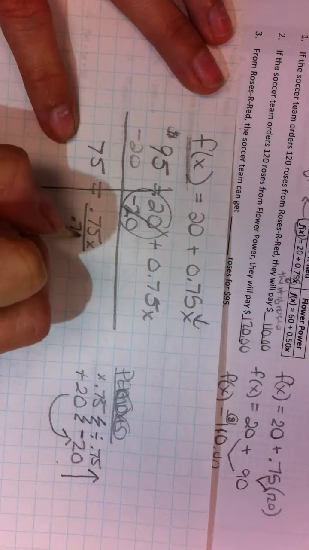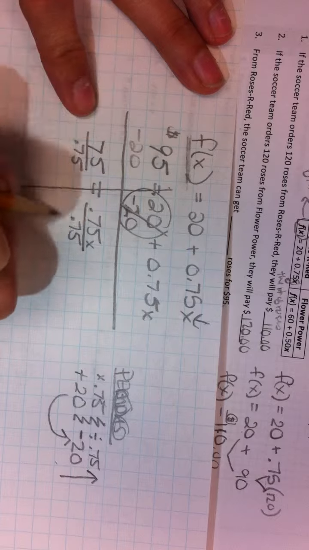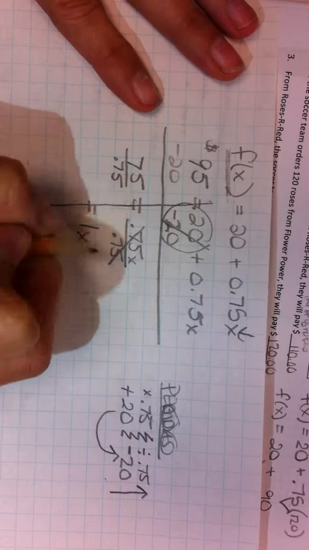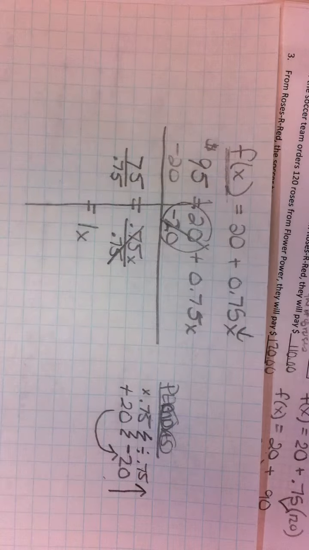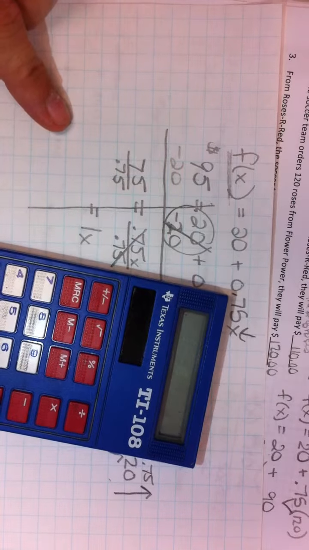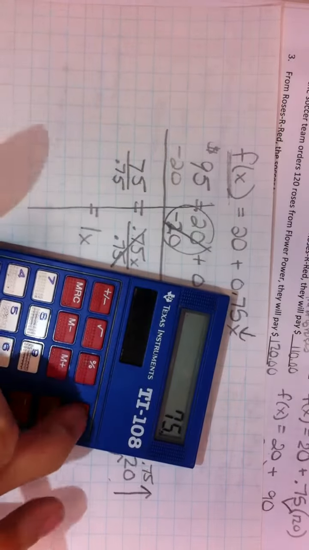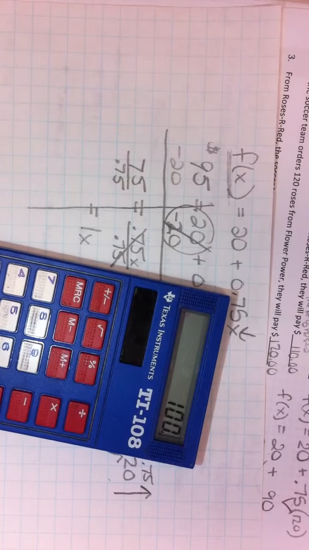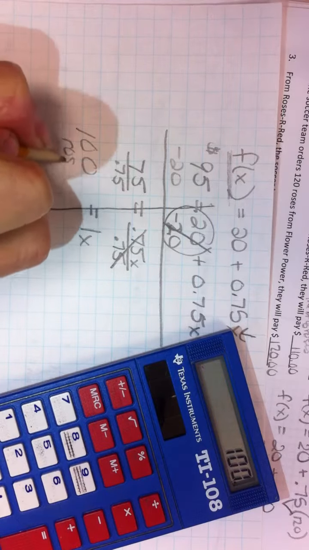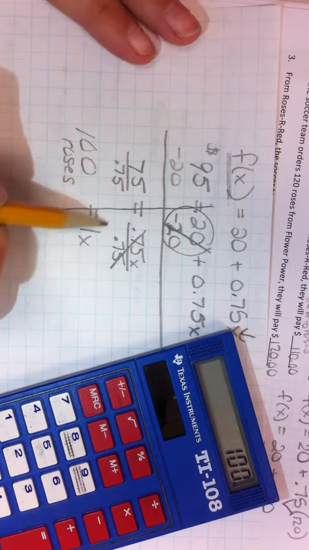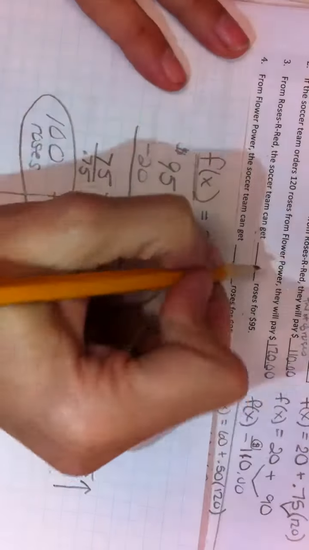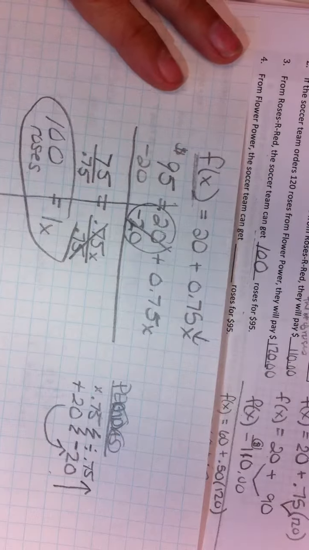So divide both sides by 0.75. 0.75 divided by 0.75 is 1x. 75 divided by 0.75 goes on the bottom. 75 divided by 0.75 equals 100 roses. Now remember, x is the number of roses, and so that's how I knew that it's not $100, it's 100 roses, because my x this whole time has represented the number of roses. So from Roses Are Red, you can get 100 roses for $95.